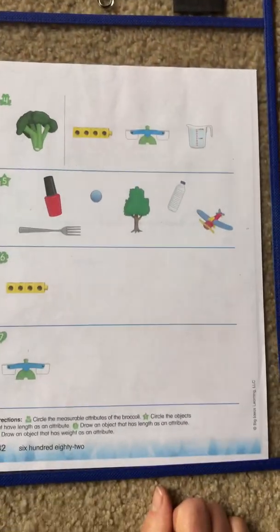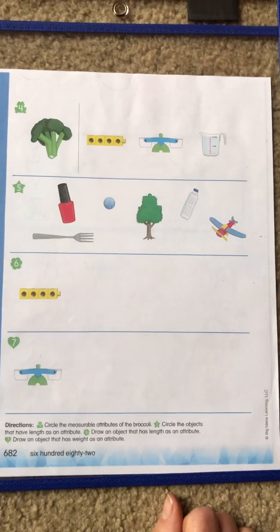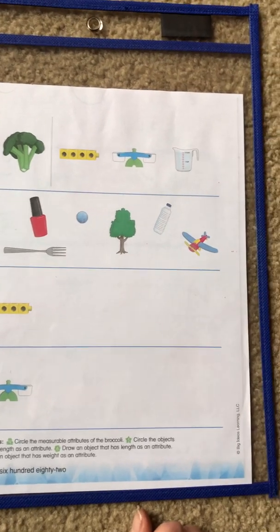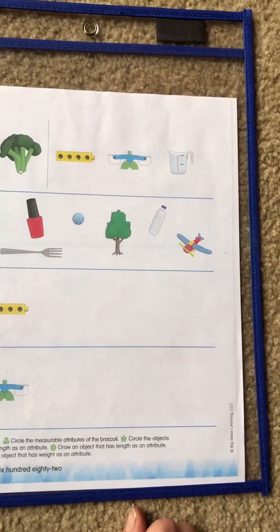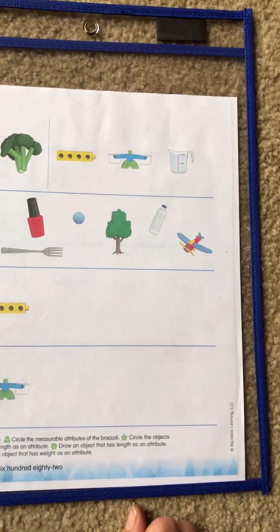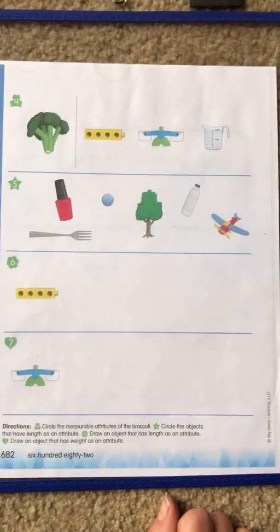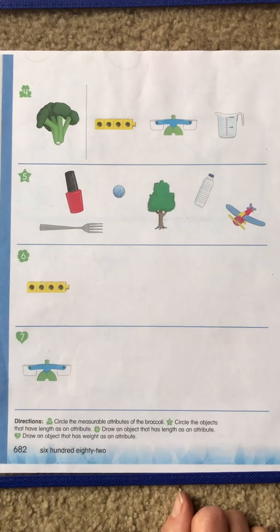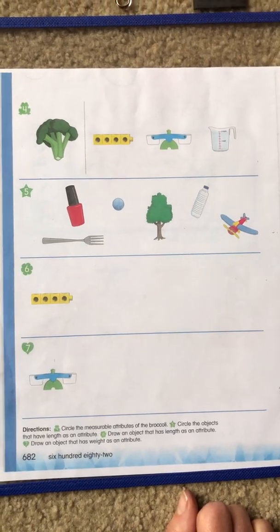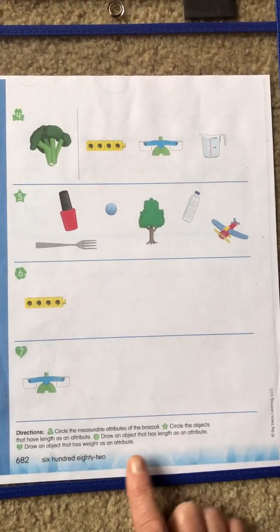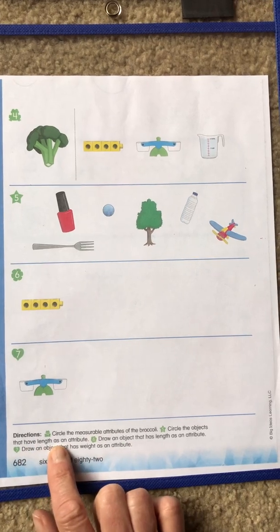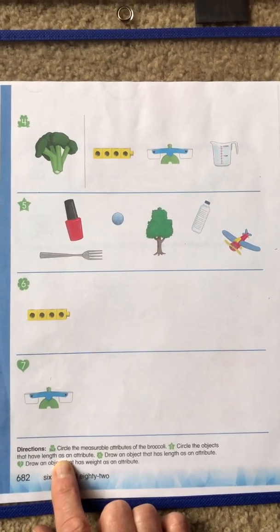Okay. Then take a look on the back. Number 4 says circle the measurable attributes of the broccoli. Okay. Number 5 says circle the objects that have length as an attribute.